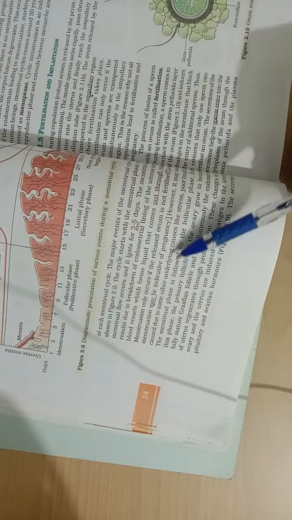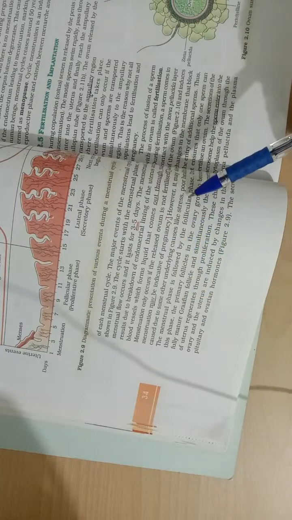Note the major events of the menstrual cycle shown in the figure. The cycle starts with the menstrual phase, when menstrual flow occurs, and it lasts for 3 to 5 days. The menstrual flow results from the breakdown of the endometrium, the lining of the uterus, and its blood vessels, which form liquid that comes out through the vagina. Menstruation only occurs if the released ovum is not fertilized. Lack of menstruation may be indicative of pregnancy. However, it may also be caused by other underlying causes like stress, poor health, etc.